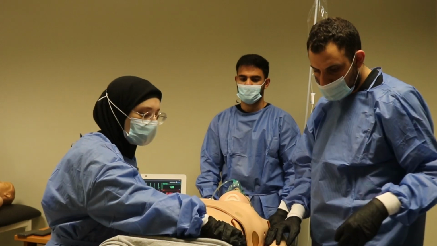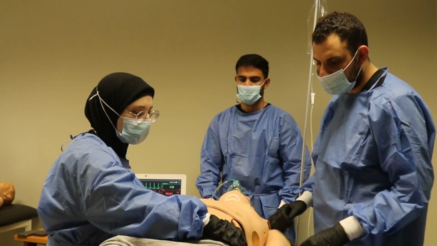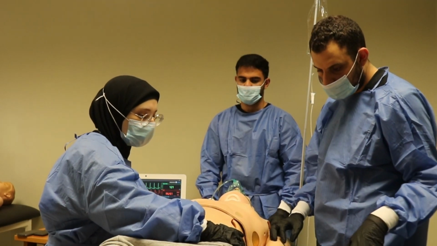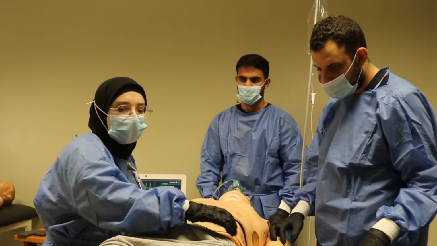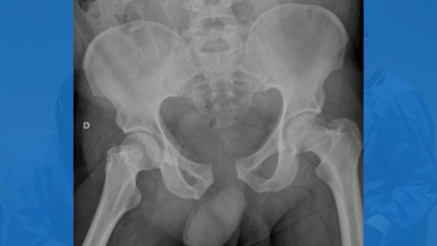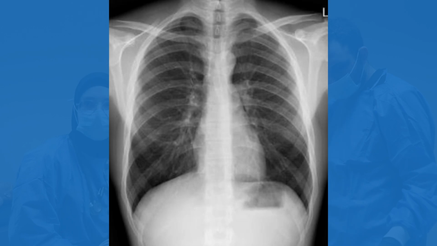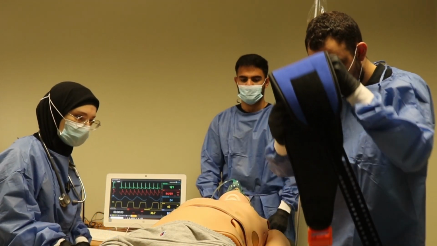Okay. So on physical exam, there is pelvic instability with signs of left hip bleeding. What are the findings of the pelvic X-ray? Pelvic X-ray showed open book fracture with signs of hip fracture at the left side. And the chest X-ray? Chest X-ray is totally normal. Okay, so we will apply the pelvic binder.